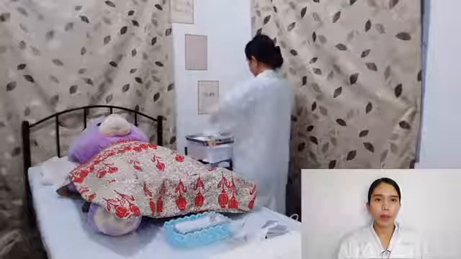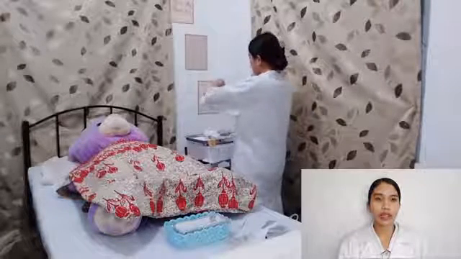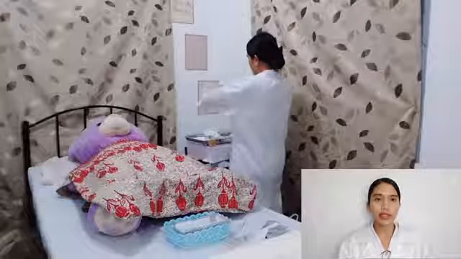Open the wrapper or plastic cover of the sterile specimen bottle and drop it on the sterile field.